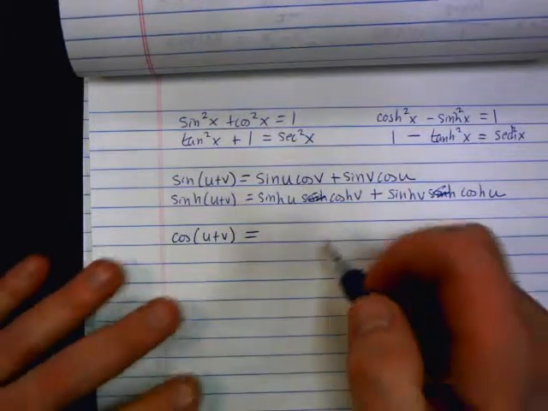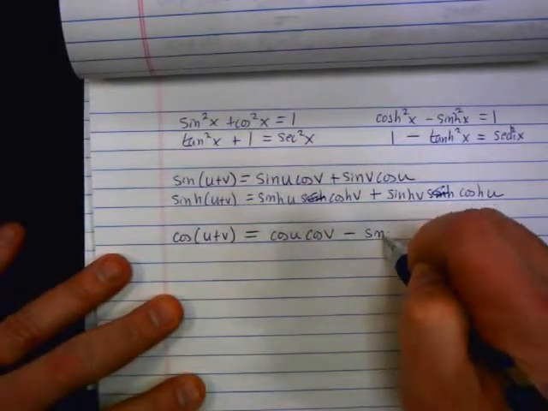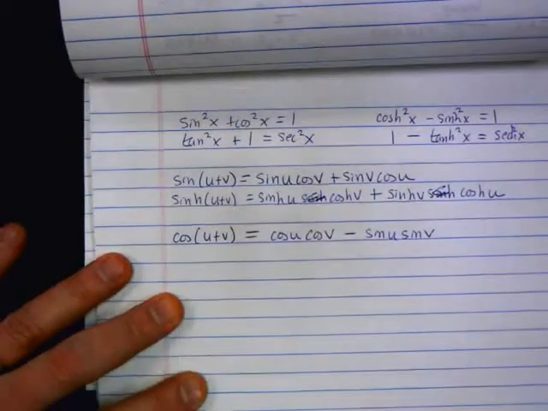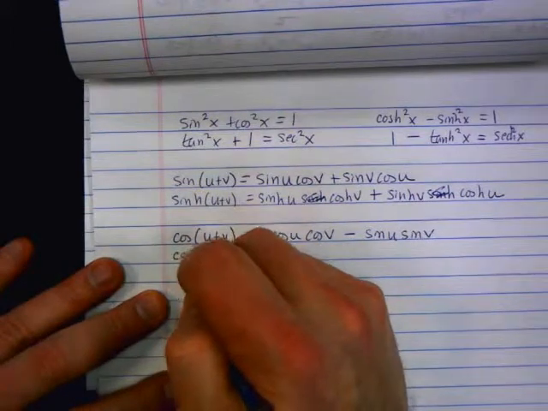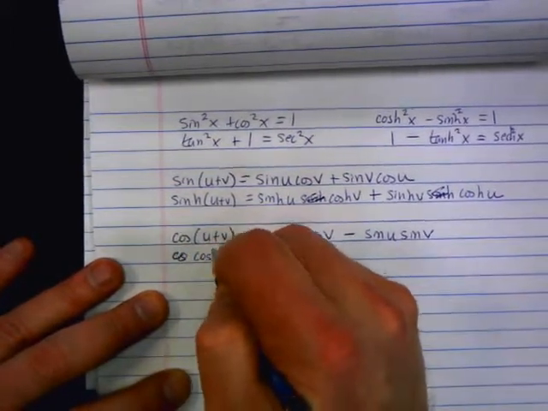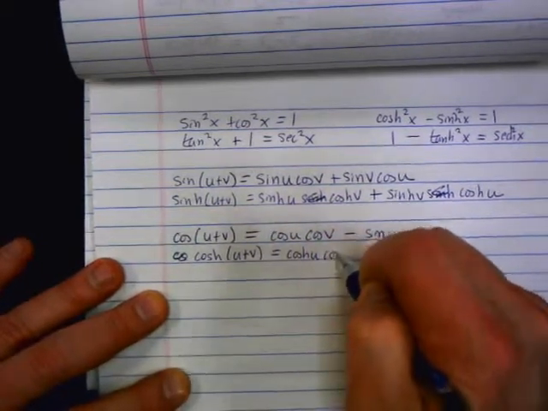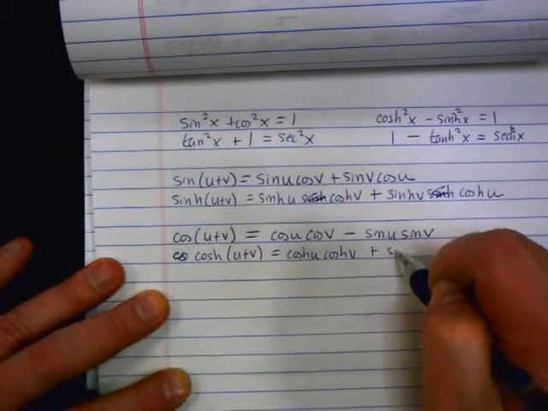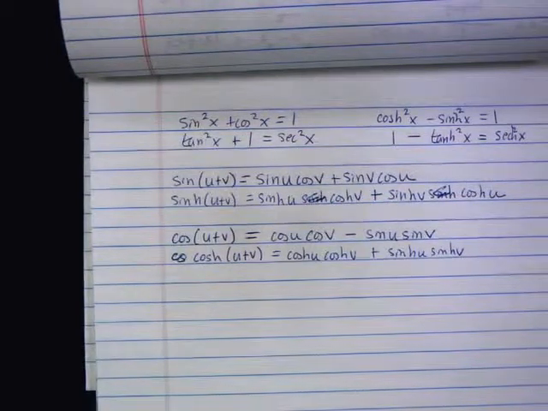All these important formulas you guys don't remember. This one's cosine u cosine v minus sine u sine v. For hyperbolics, it's not exactly the same, but it's close. Hyperbolic cosine of u plus v is hyperbolic cosine u, hyperbolic cosine v, plus hyperbolic sine u, hyperbolic sine v. Almost the same. Again, formulas aren't always exactly the same, but the formulas are always close. Questions on that?